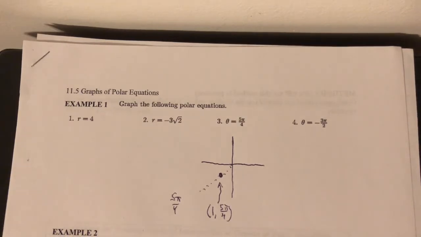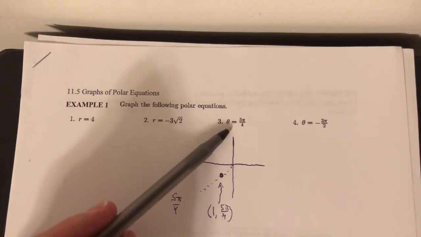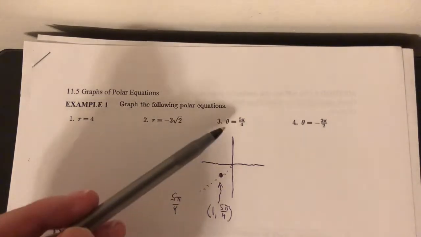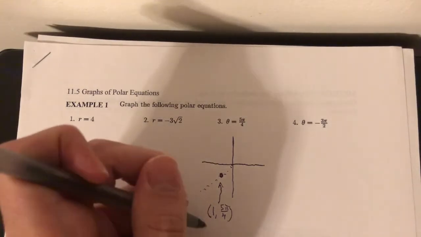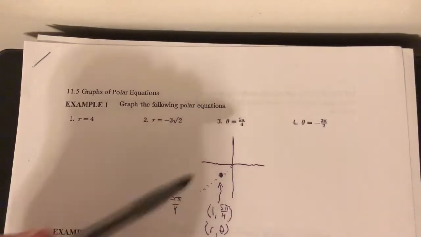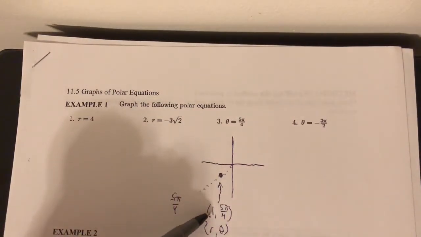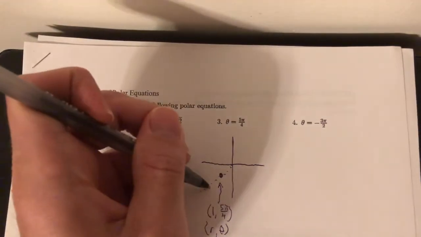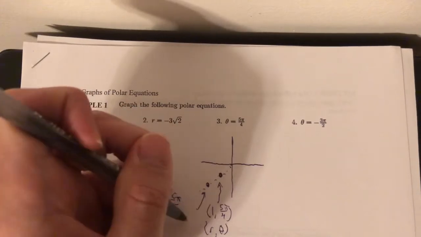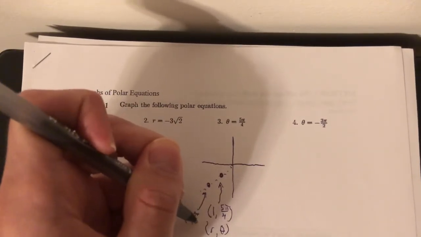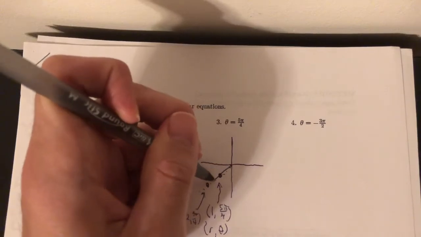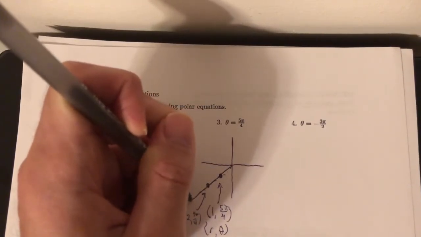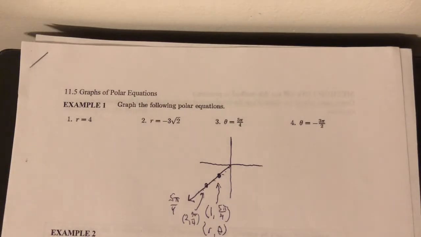So if you want to get even more basic, what does it mean to be on the graph of this equation? Well, the point has to satisfy this equation. So my point r, theta has to make this equation work. So any r value, doesn't matter, r is not in the equation, so we say r is a free variable, or r can be whatever it wants to be. I can say r equals 2. And I end up getting this entire half line.